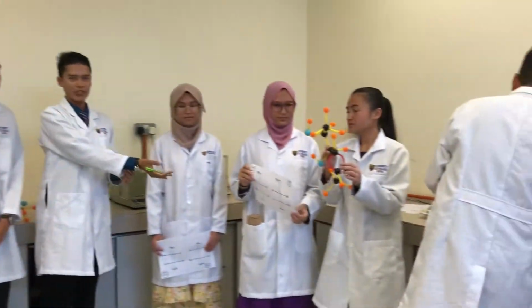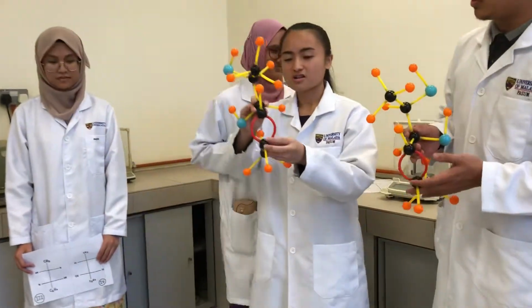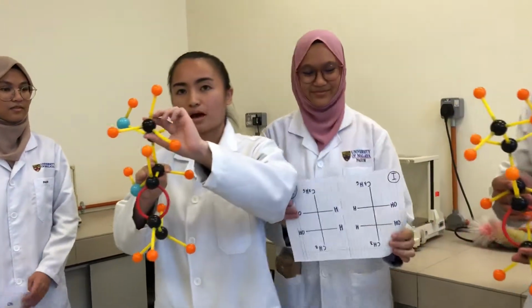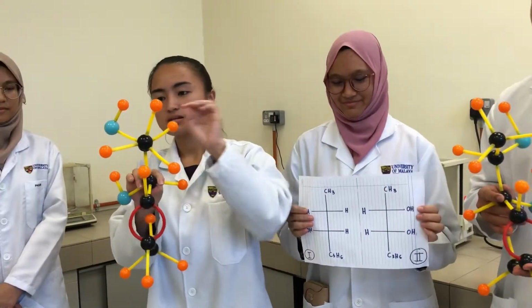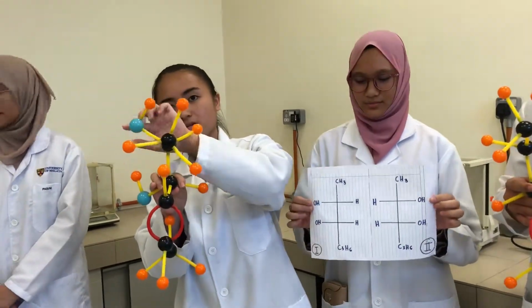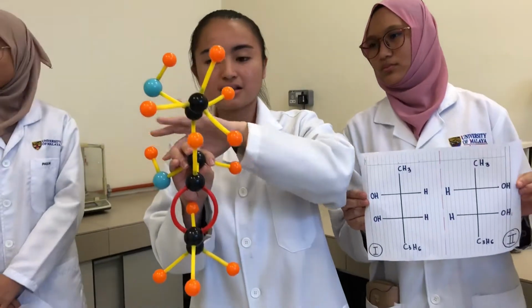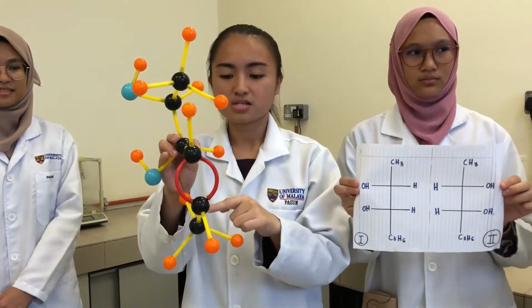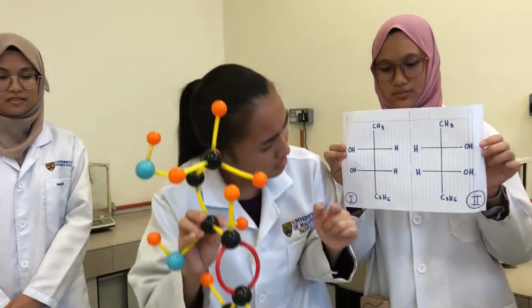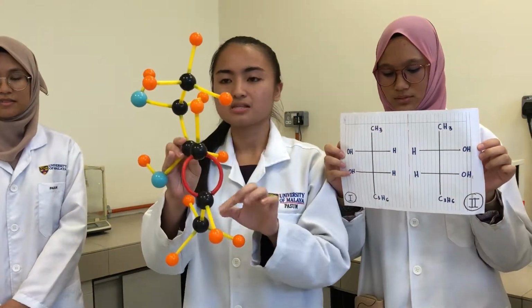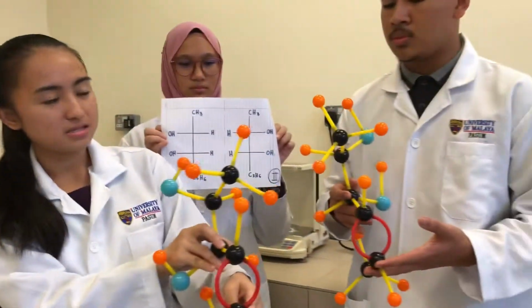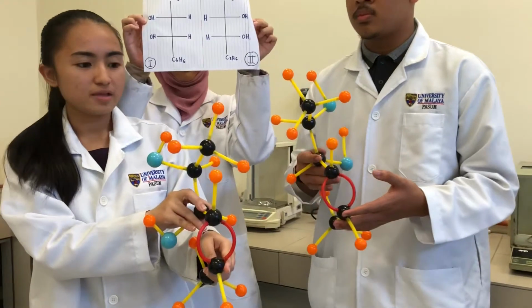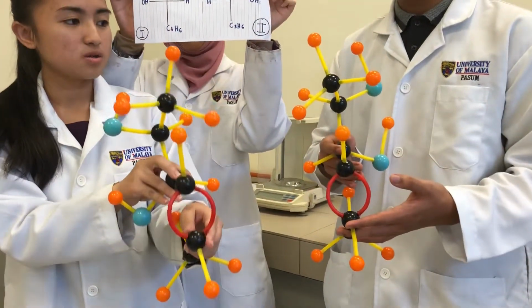This is the structure of the molecule. Up here is CH3, and then there's OH here at the right side, and then this one is C3H6 here at the bottom. As you can see, this one and this one are mirror images of each other, which we call enantiomers.